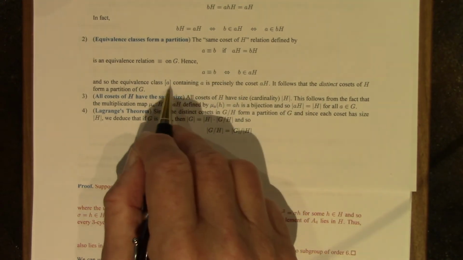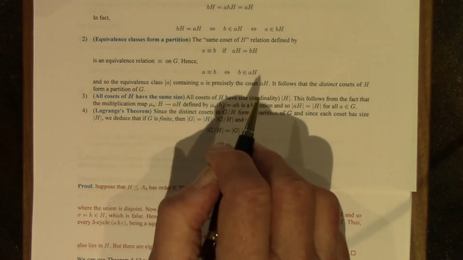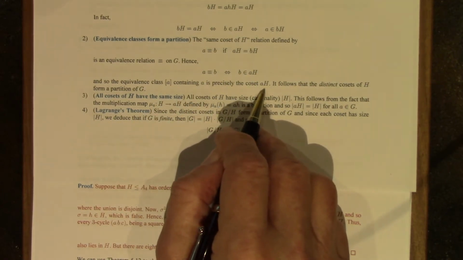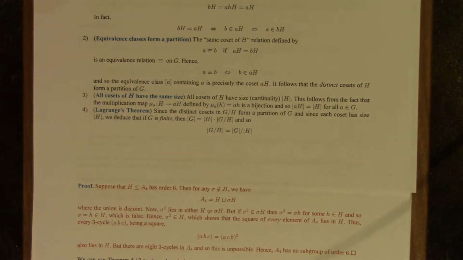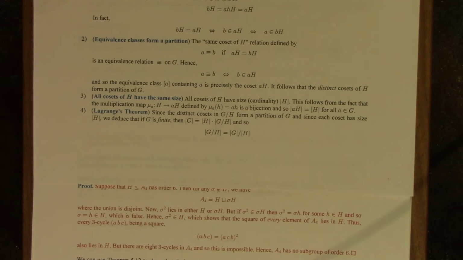So the equivalence class containing a is precisely the coset aH. That tells us that the distinct cosets of H form a partition of G.